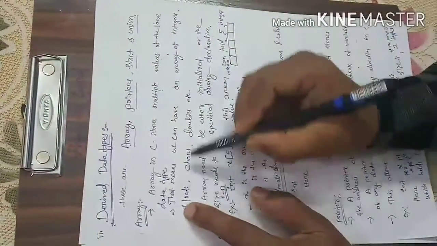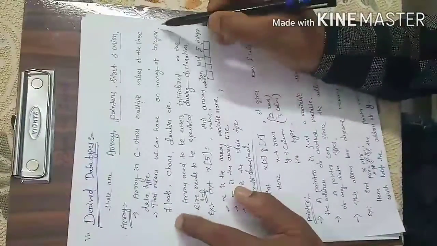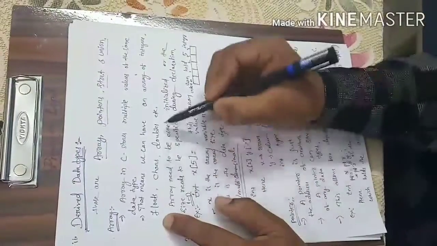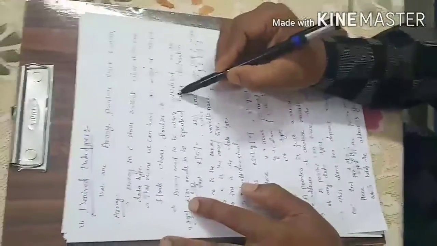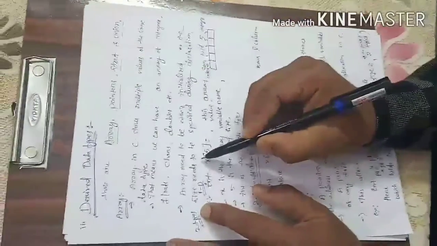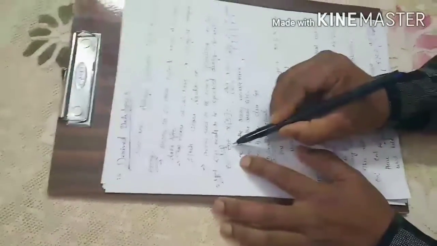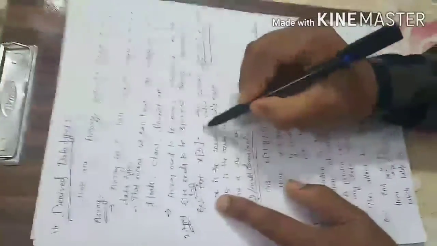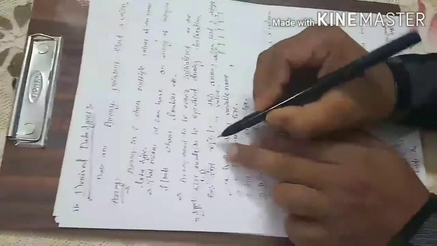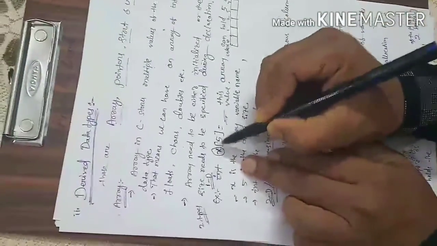So we can have an array of integers, float, char, double, etc. An array needs to be either initialized or the size needs to be specified during declaration. That means, see, if I have given int x of 5 equal to something, that means x is an array. This is the array name.